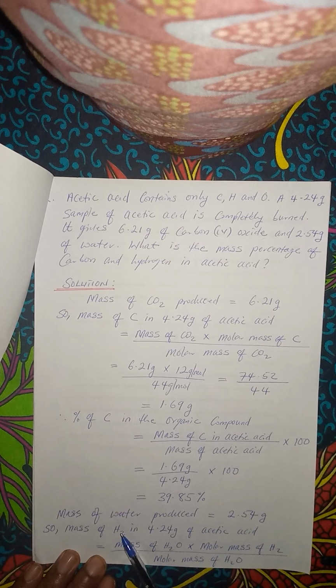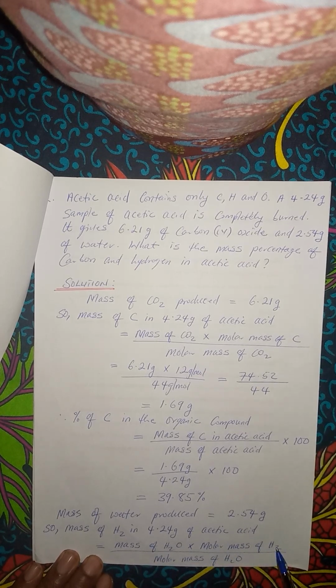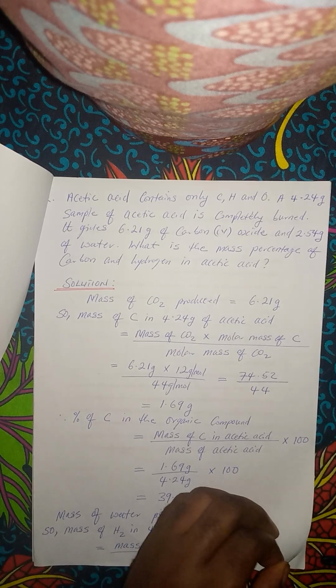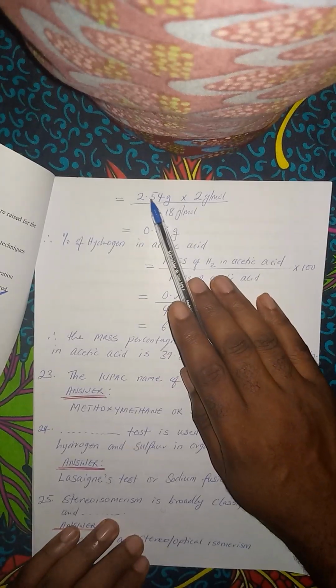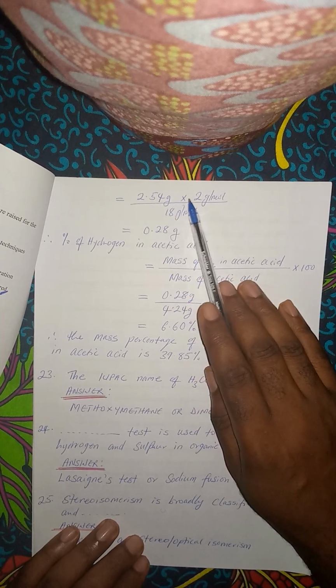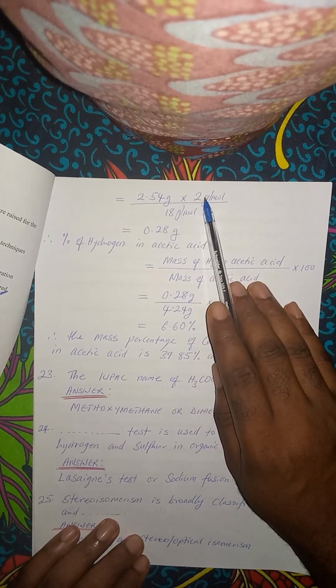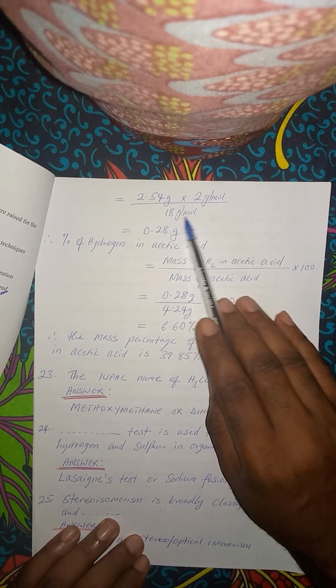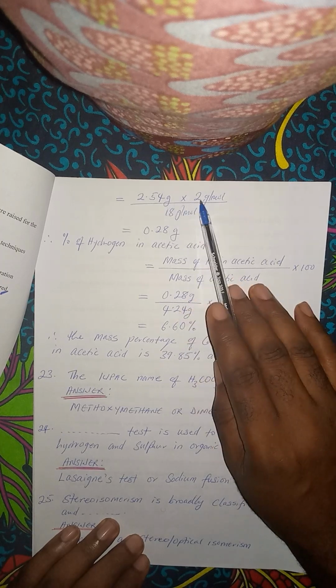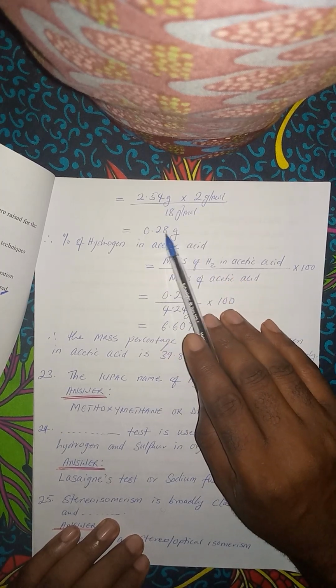So mass of hydrogen in 4.24 grams of acetic acid will be equal to mass of water times molar mass of hydrogen divided by molar mass of water. So on doing that, we now substitute the values and we now have 2.54 grams times molar mass of hydrogen, which is 2 grams per mole. Then divided by molar mass of water, which is 18 grams per mole. Then when you multiply and divide, it gives us 0.28 grams.